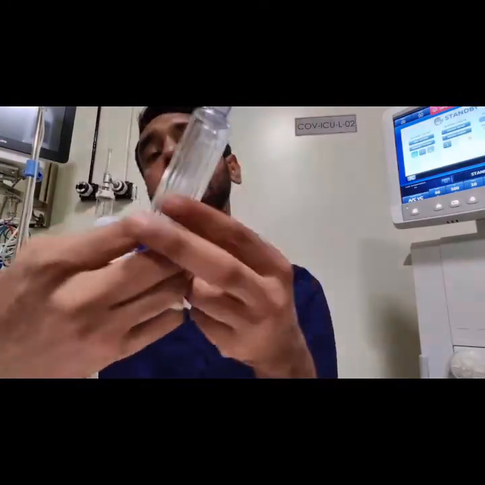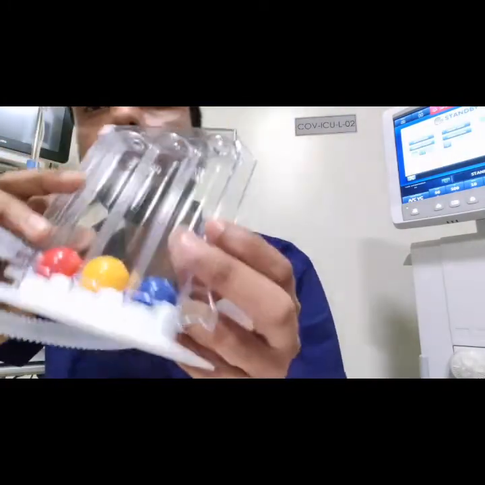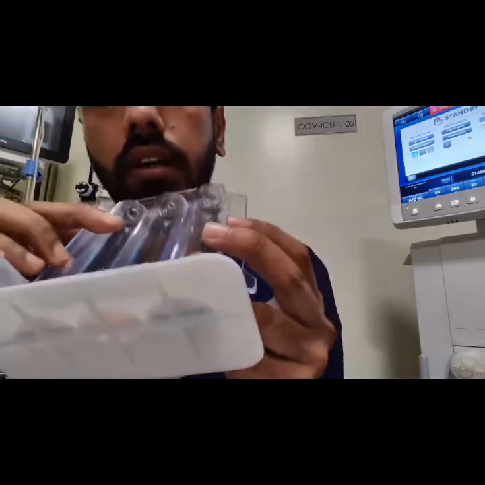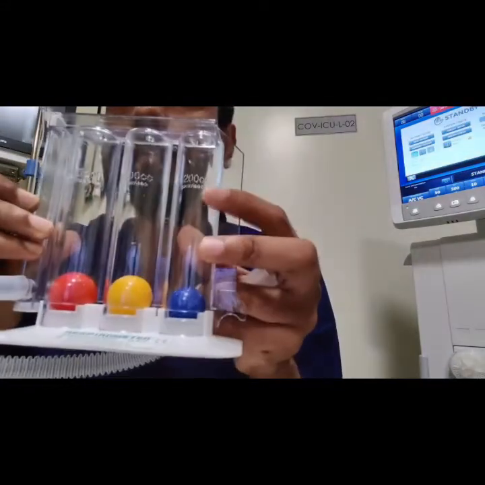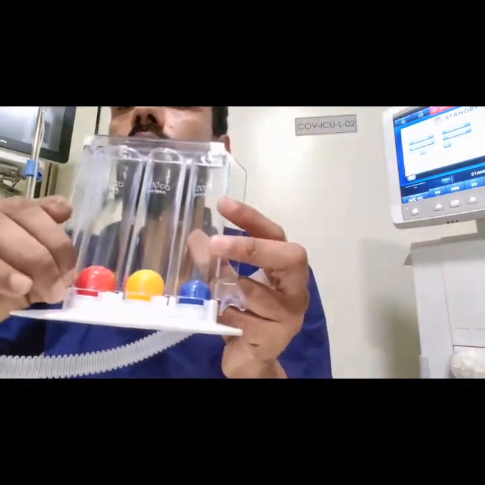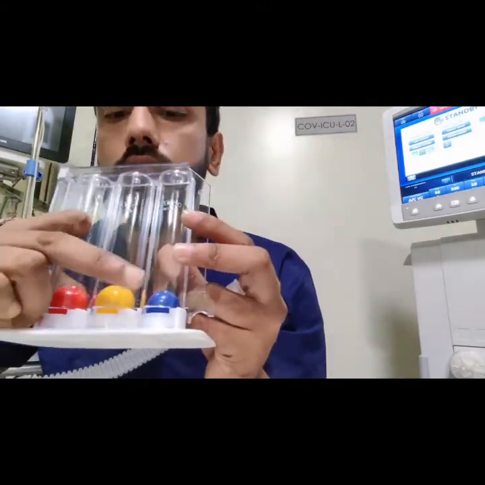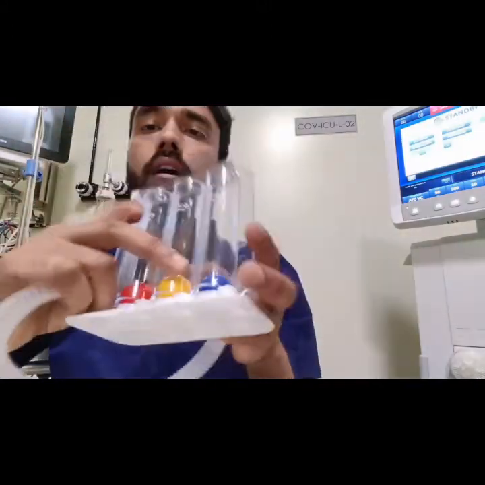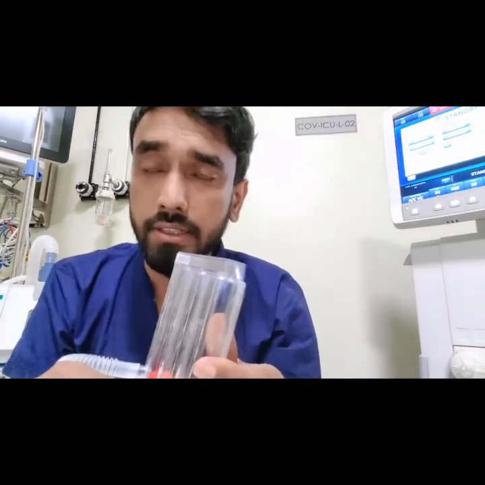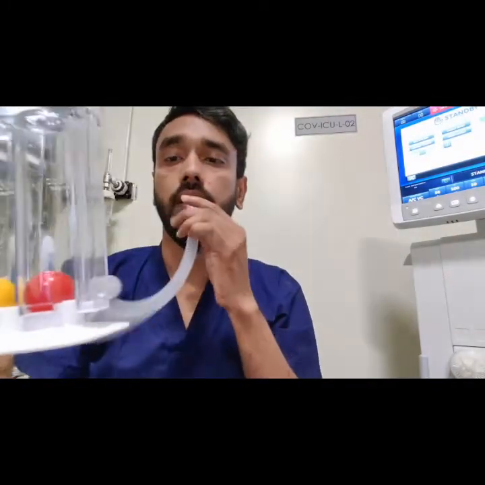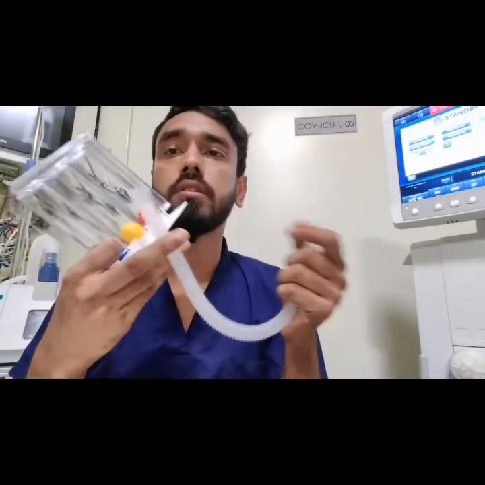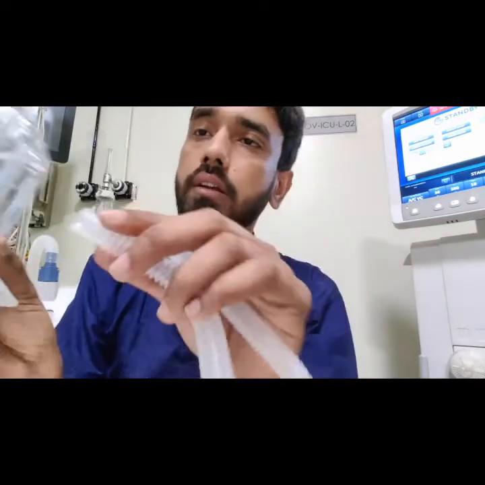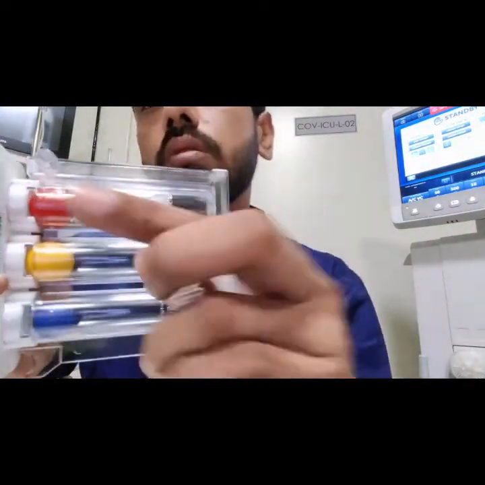There are 3 cylinder types: 600 cc, 900 cc, and 1200 cc. There are 3 colors of ball: red, yellow, and blue. And there is inhalation exercise and exhalation exercise. And we connect the corrugated tube through this.